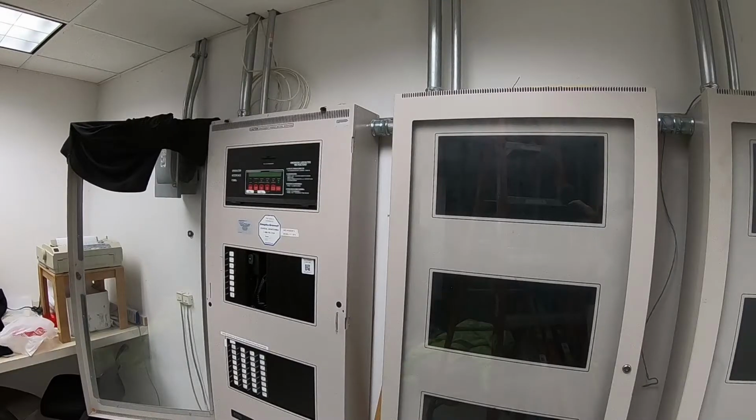This is a Simplex Tyco panel we're going to be working on. Make sure you call out the system before you do any work so that no firemen are called.